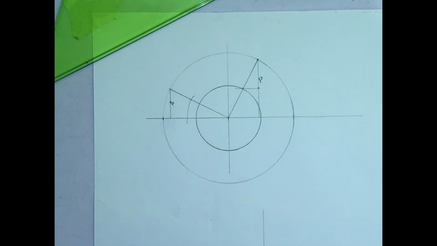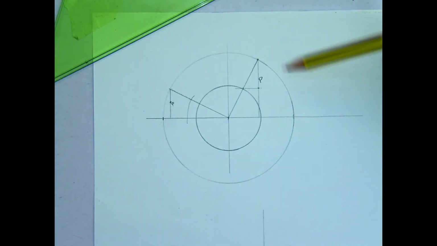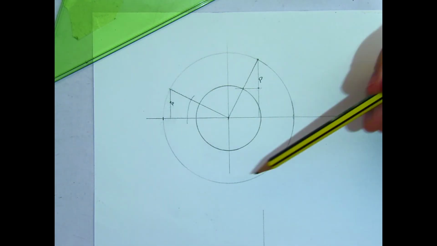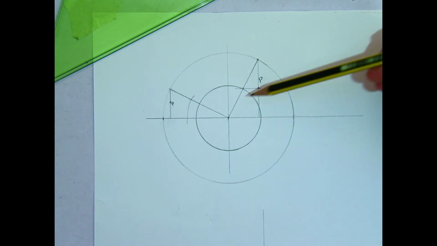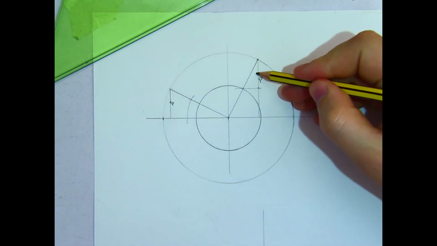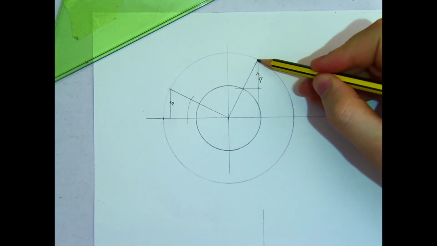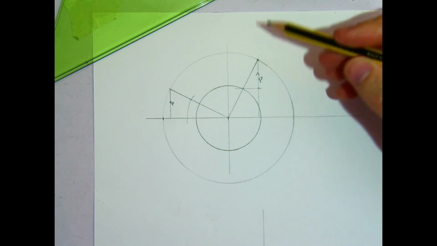So what I did, just a quick recap. I had point P and I had my major axis. I drew the major auxiliary circle, and from point P I went perpendicular to the major axis. I drew a line perpendicular to the major axis out this way until such time as I cut the major auxiliary circle. Just like the reverse of what I do for the concentric circles method.